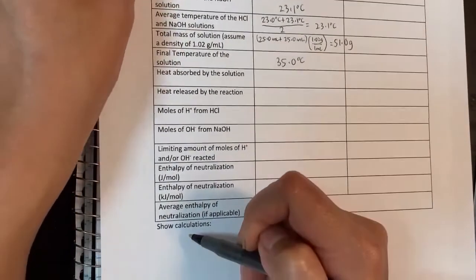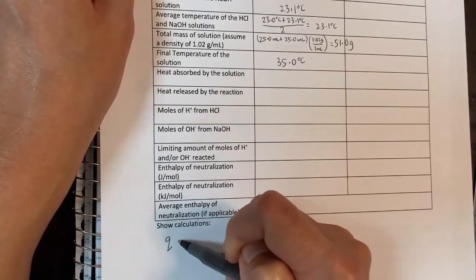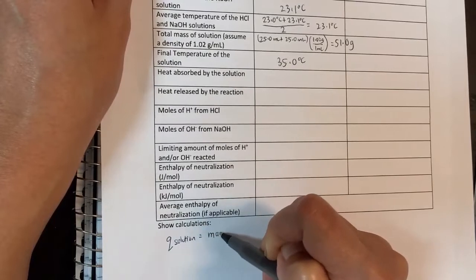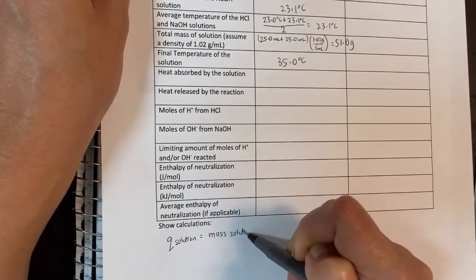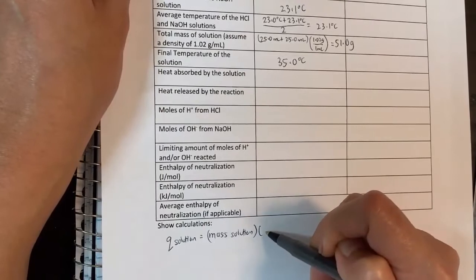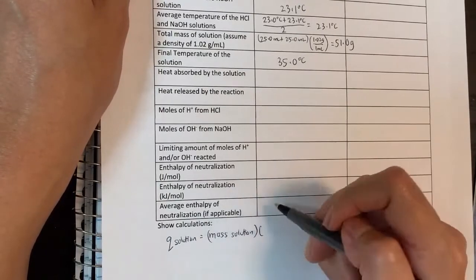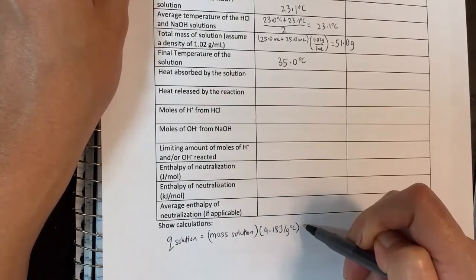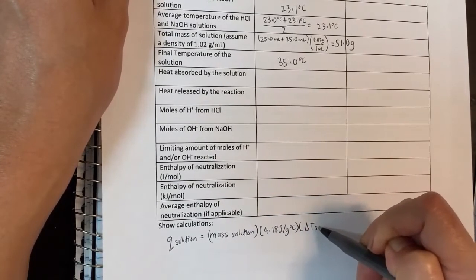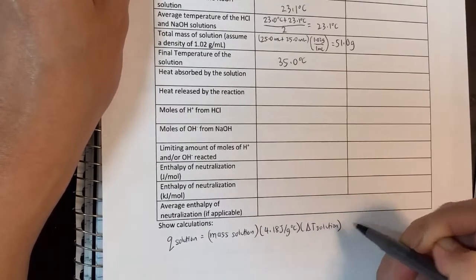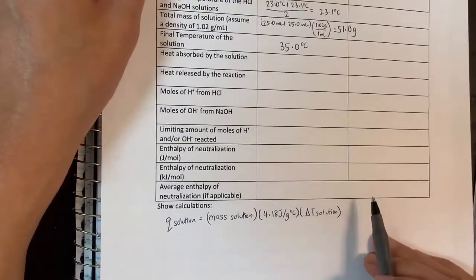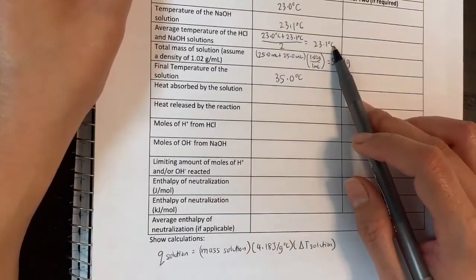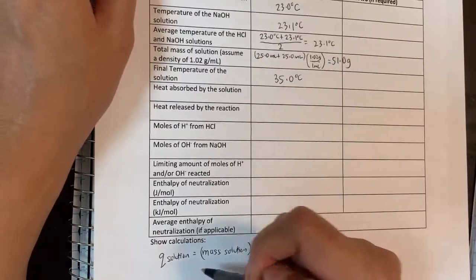So for part C, heat of solution, so Q is the heat of the solution equals the mass of the solution, the liquid component. Your Cs, they tell you to assume is 4.18 joules per gram Celsius again, and then we have to have the delta T of the solution, okay? Now, delta T of the solution, we can calculate because we have the final and we have the initial. We have to take the average for the initial. So let me go ahead and put that in.